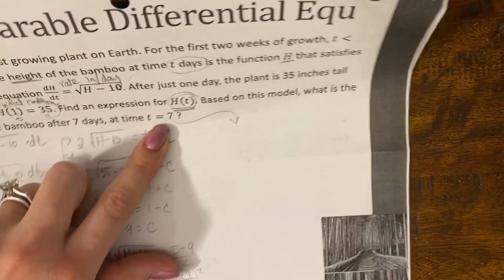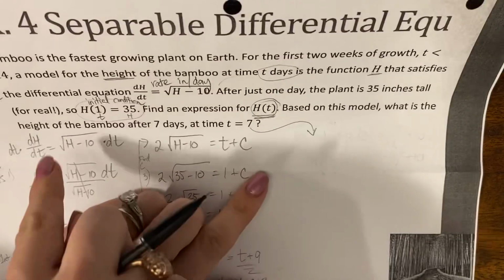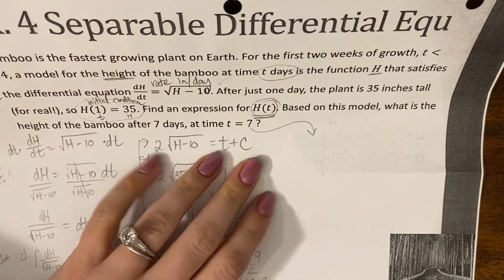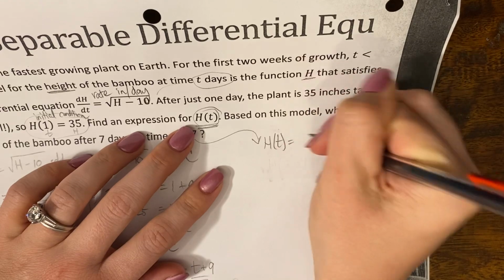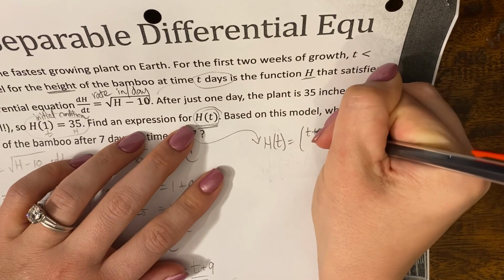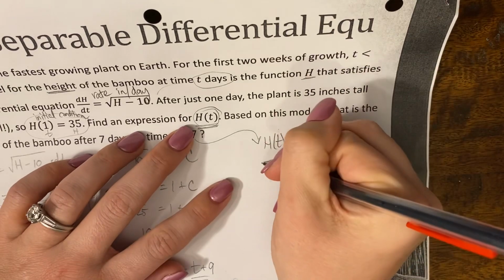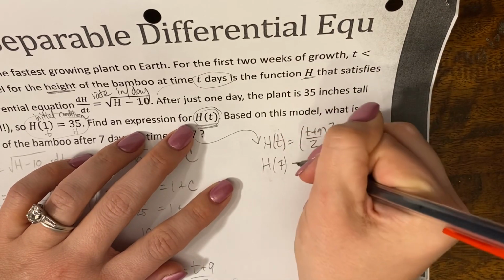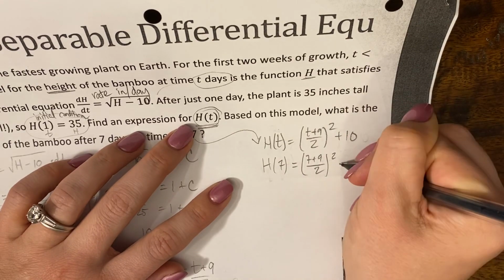So let's do that. At time t equals 7, so based on this model, what is the height of the bamboo after 7 days? So I'm just going to copy my expression over that I found. H of t equals t plus 9 over 2 squared plus 10. You don't have to copy it. But now I'm going to sub in 7. H of 7 equals 7 plus 9 over 2 squared plus 10.